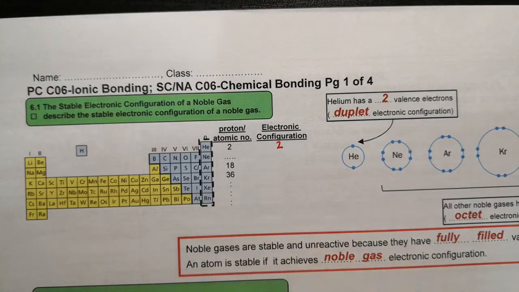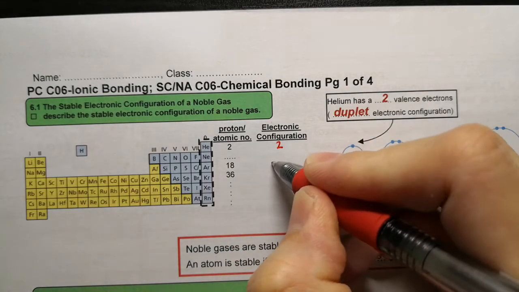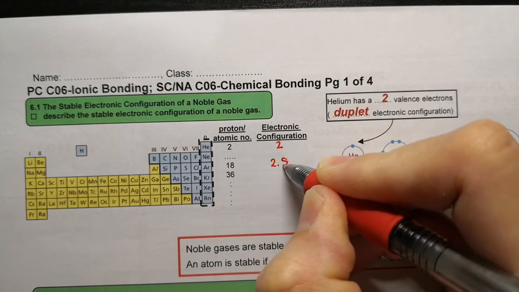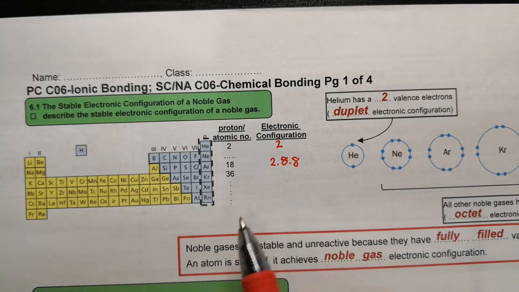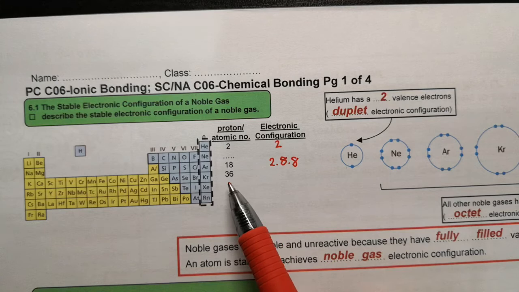Then for argon, the proton number is 18, so the electronic configuration is 2,8,8. Then for krypton, the proton number is 36.